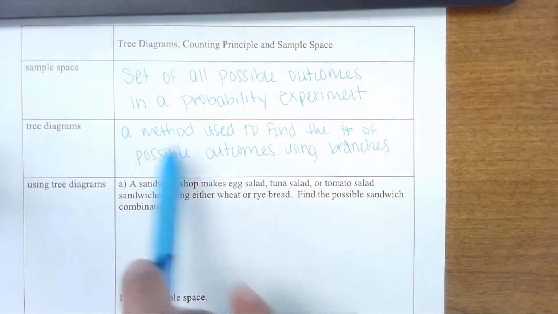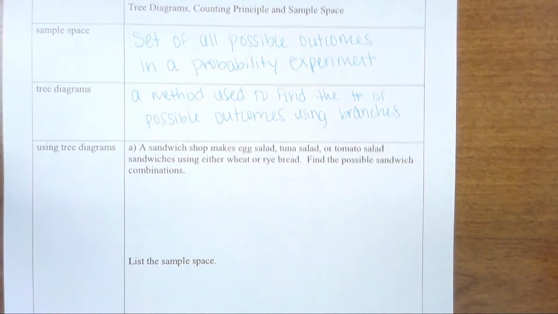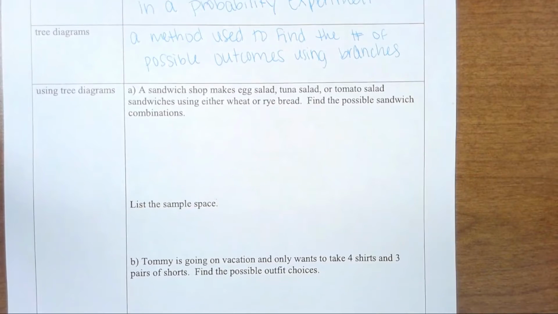So a tree diagram is a method used to find the number of possible outcomes using branches. And that's why it's called a tree diagram, because we are using some branches. Okay? So you guys can pause this video if you need to write down those definitions, but I'm going to go ahead and move on.